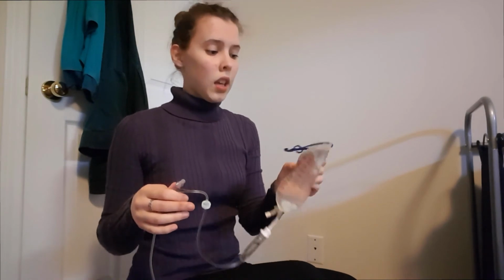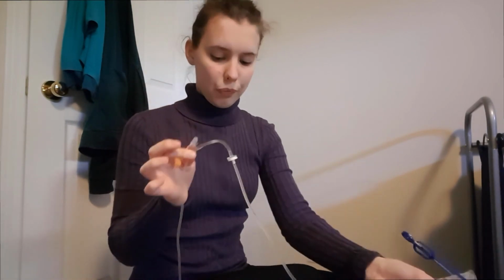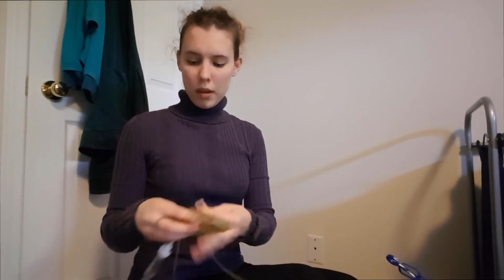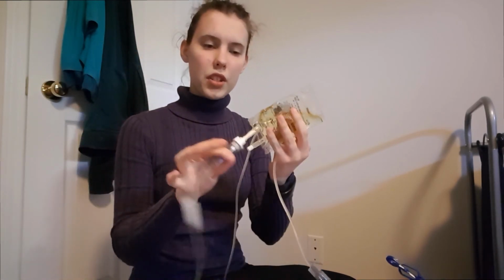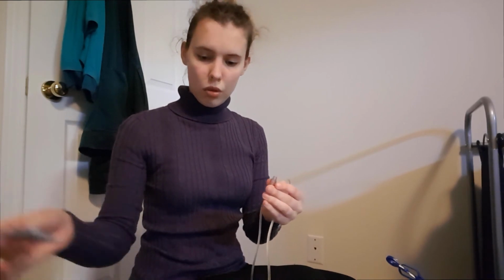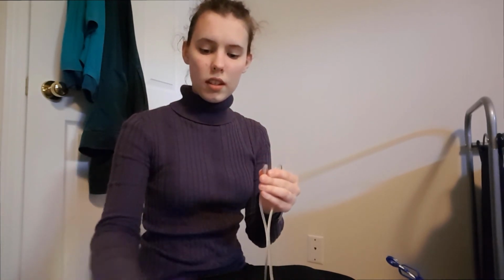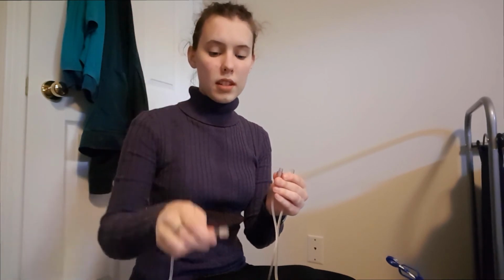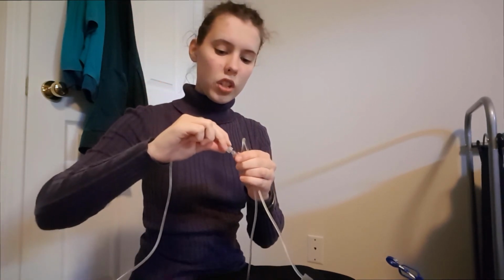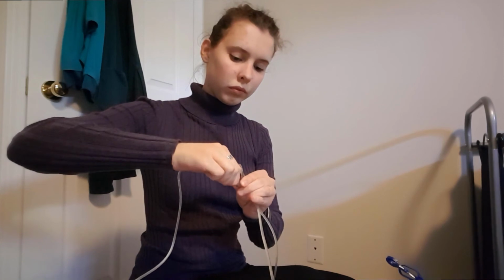Now before any of this, you would have checked the IV site to make sure there is no swelling or irritation, to make sure everything's running properly. So this is the port you're going to instill it to. You're going to make sure this is locked when you connect these two, then you are going to swab this end, take the cap off the secondary, and just connect.